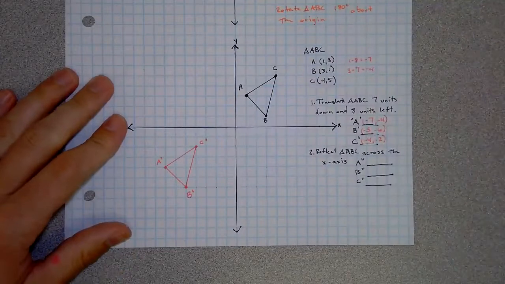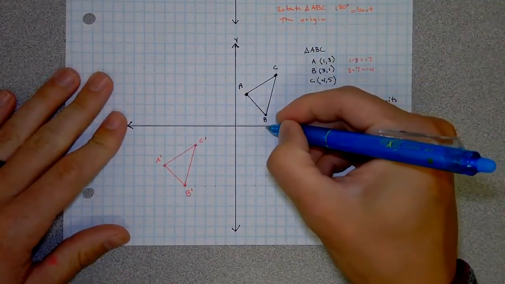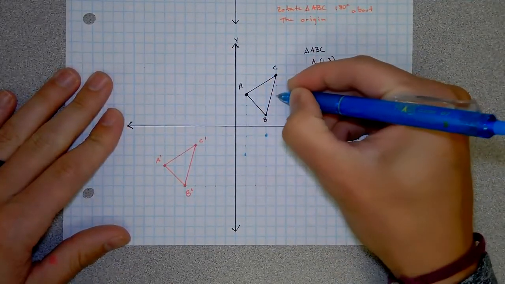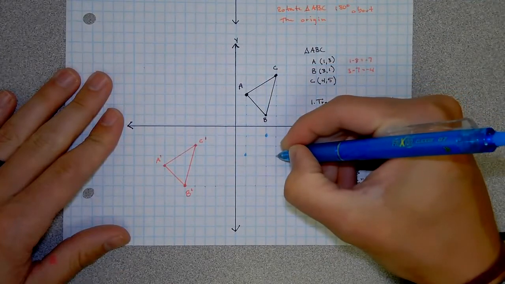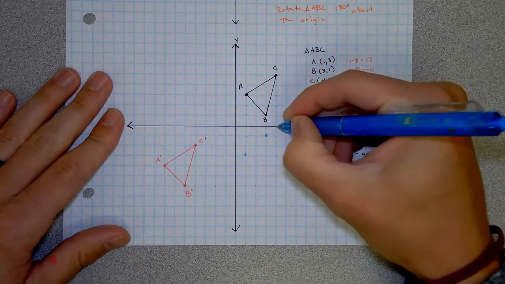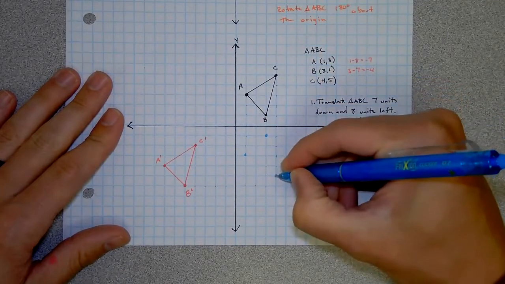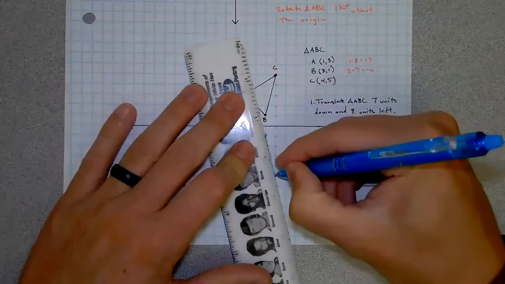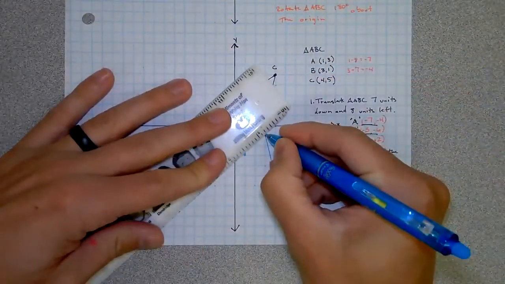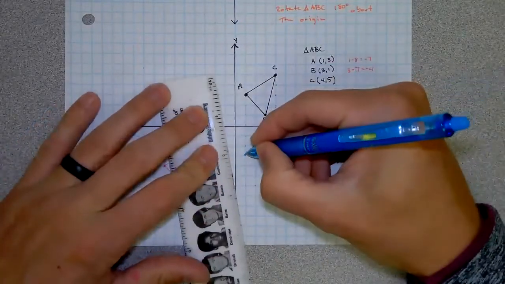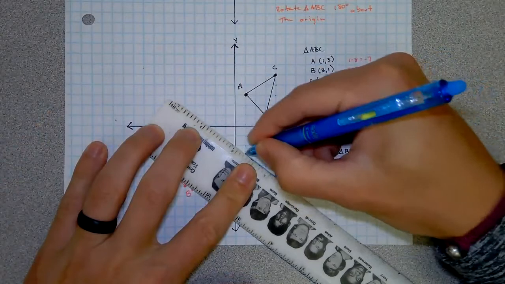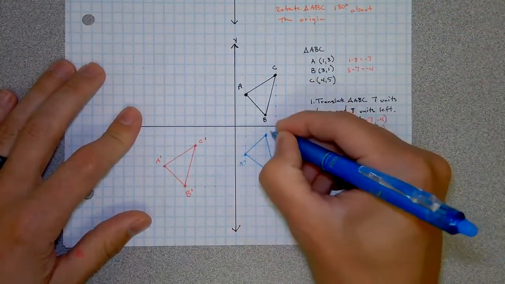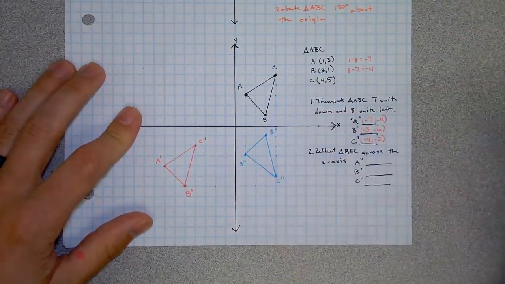So reflecting across, we could just count, right? B, 1, A, 1, 2, 3, C, 1, 2, 3, 4, 5. 1, 2, 3, 4, 5. Okay, should have my new shape there. So I got A double prime, B double prime, and C double prime.